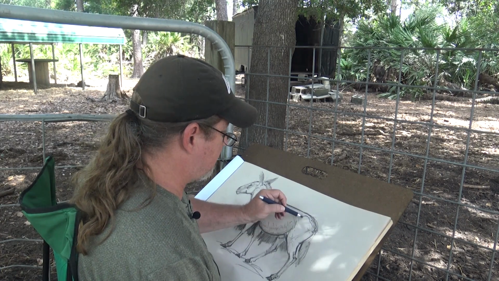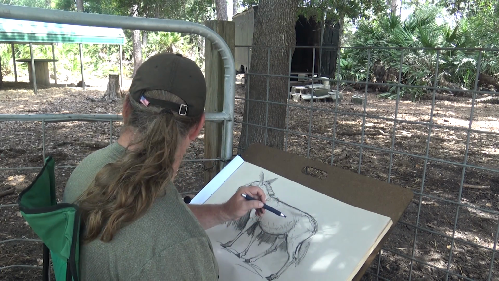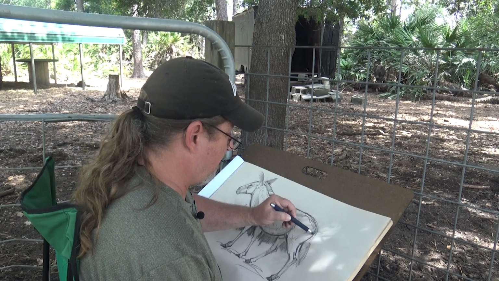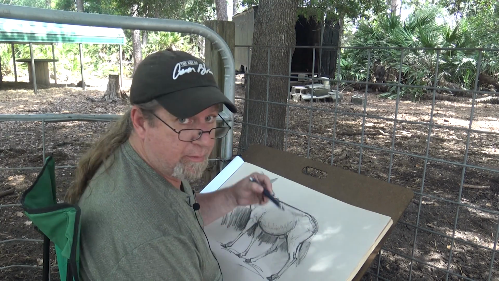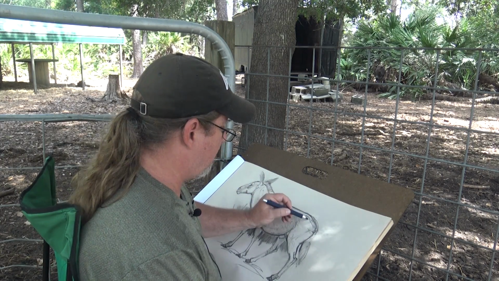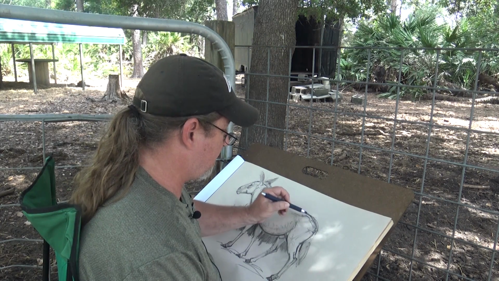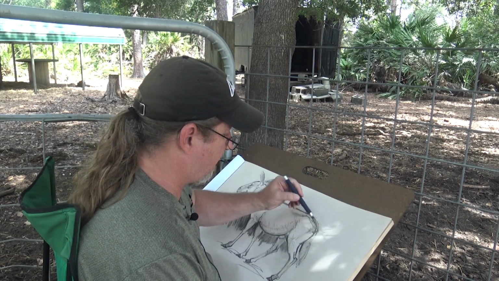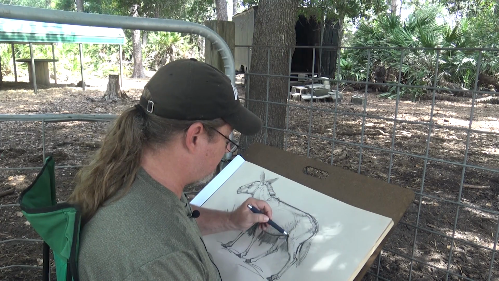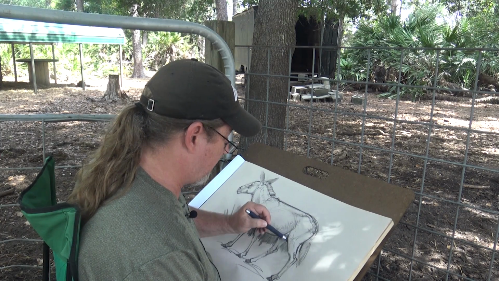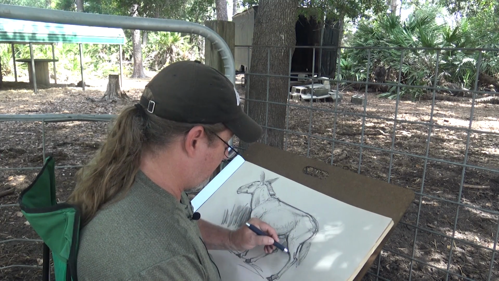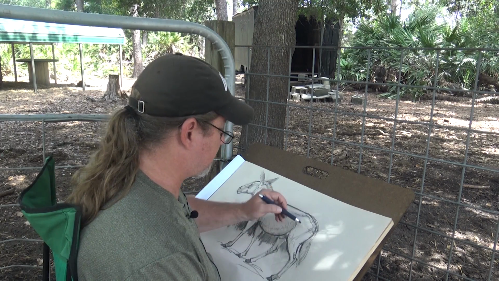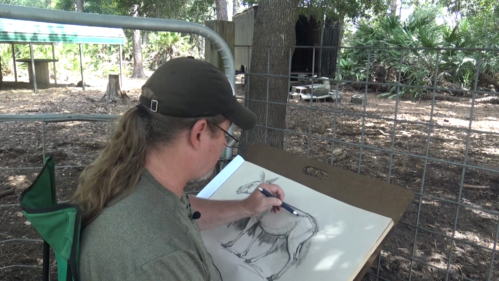Pay particular attention to the pelvis area. That's an area that a lot of people misunderstand. Your hip is up here. The trochanter, where the femur attaches, is actually back here. And the knee is right here where it connects with the body. Keeping those proportions straight is really important.